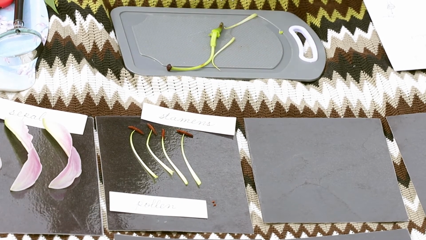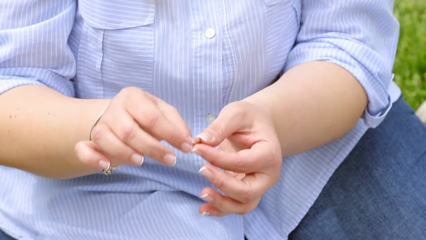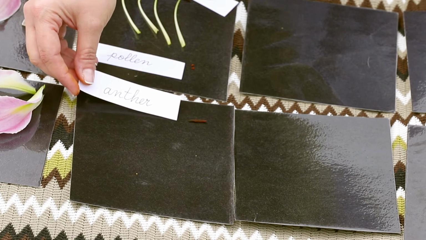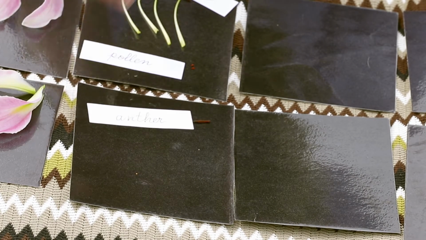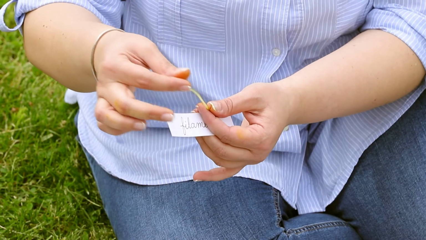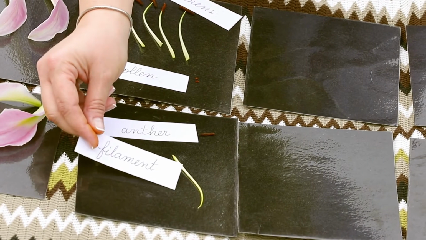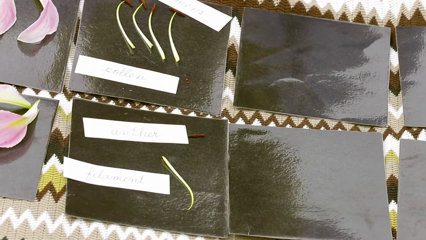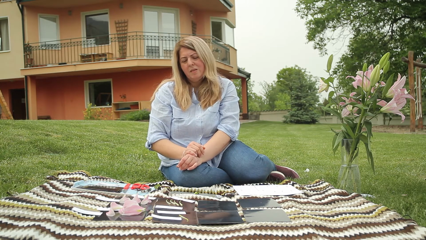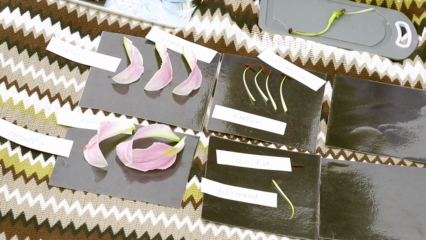This is the second part in the stamens, and this is the male part of the flower. And we call it the anther here. And I will label anther. And the last part of the stamen is this one. And this is the filament. I put it here and I label it the filament. So these are the male parts of the flower, the stamens, the pollen, the anther, and the filament.